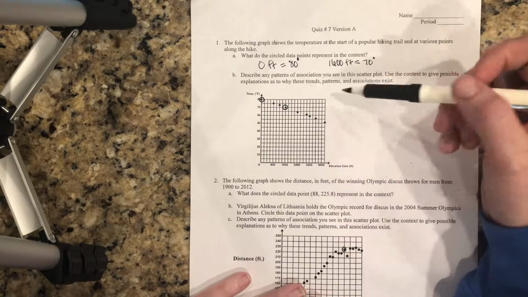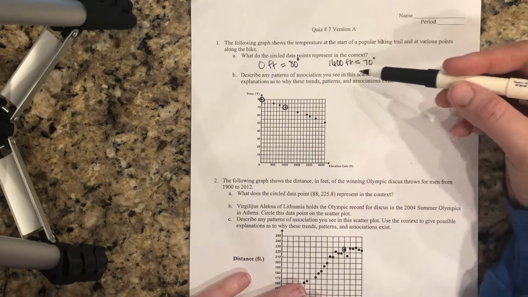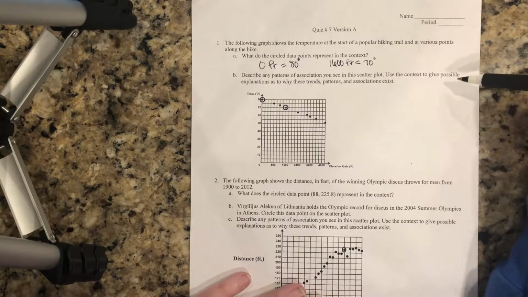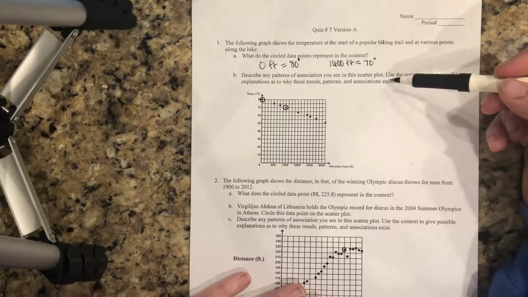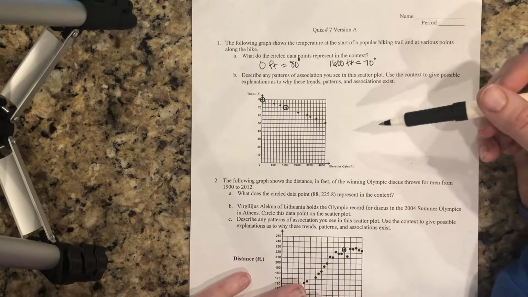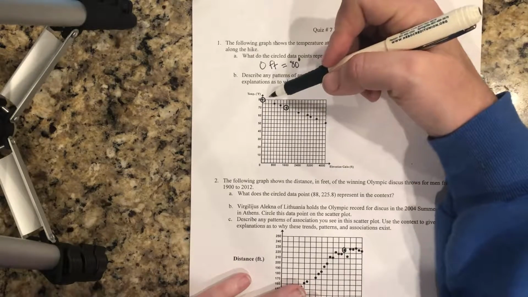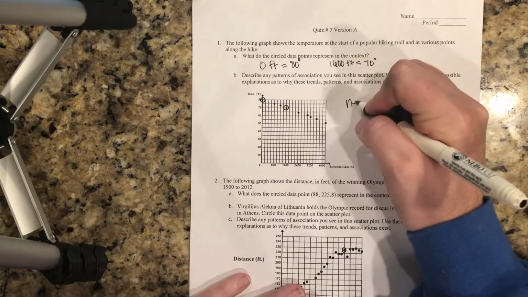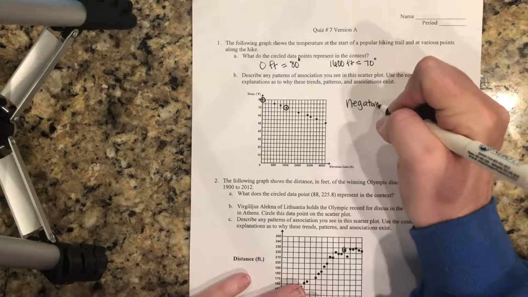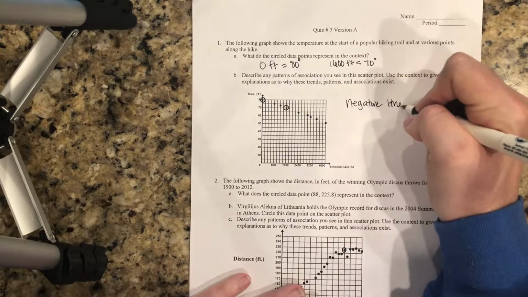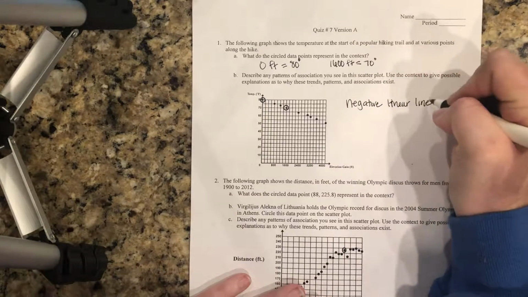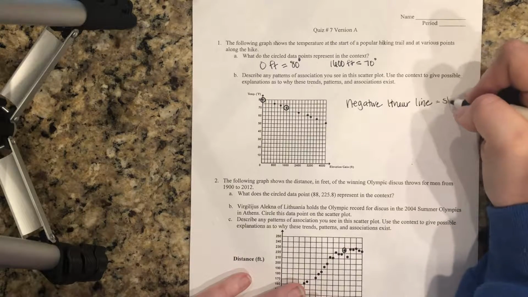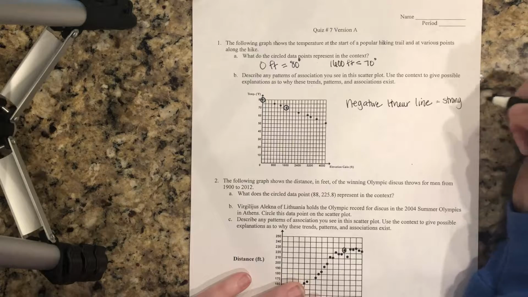Next, it says, describe any patterns of association you see in this scatter plot. Use the context to give possible explanations as to why these trends, patterns, and associations exist. So as we look at it, we could say it's a negative linear line, and it has a strong correlation.